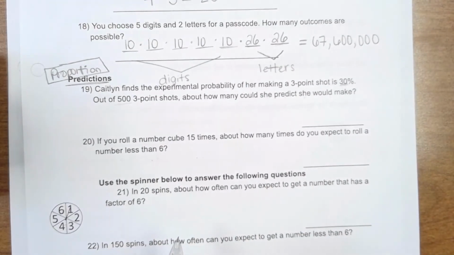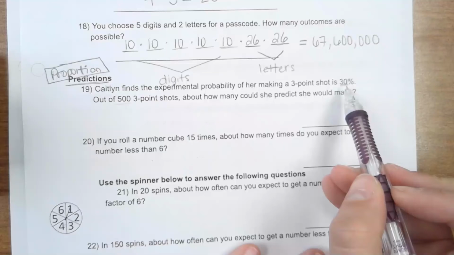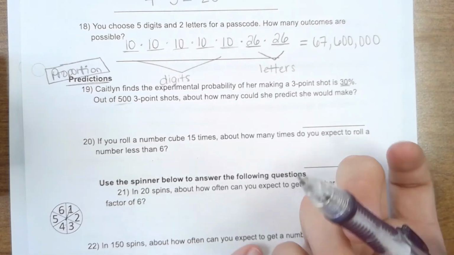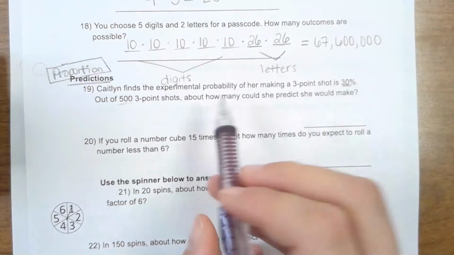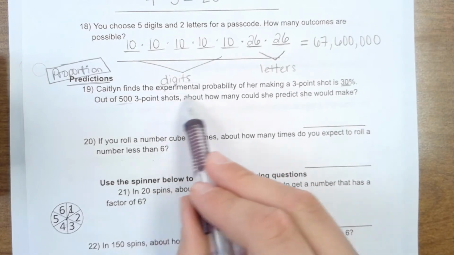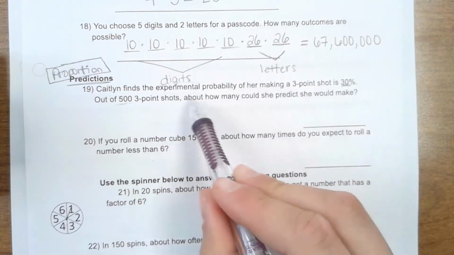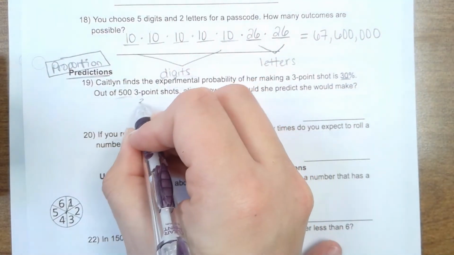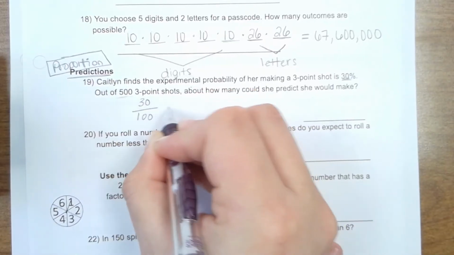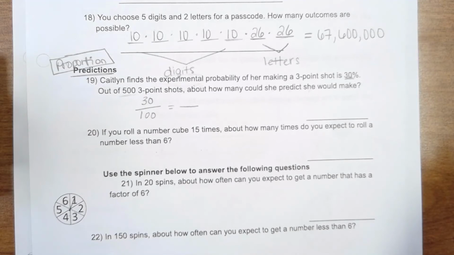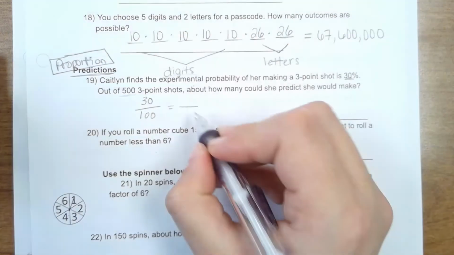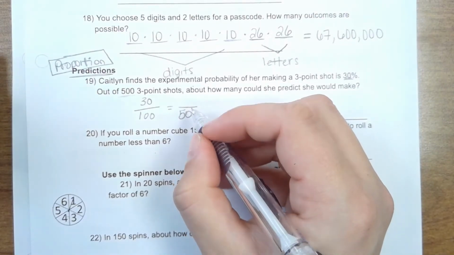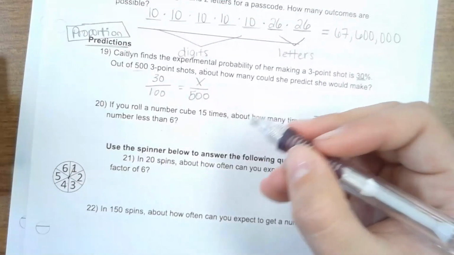So this one you could actually do just one step to get to your answer. You could just take 30% of 500 and that will give you your answer. Or, like I said, we can set up a proportion. So you always start with the experimental probability or the theoretical probability. So if they said that her experimental probability was 30%, think of percents are always out of what? Percents are always out of 100. So that would be my first fraction in my proportion. And then if I'm trying to figure out how many out of 500 would we predict she would make, 500 is a total, so I need that number in my denominator, and then I need to solve for x.